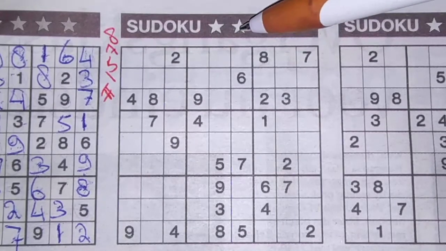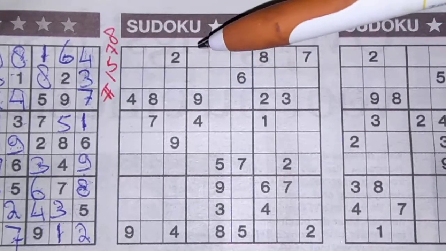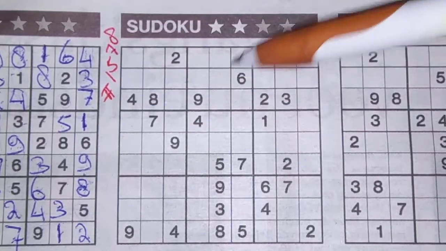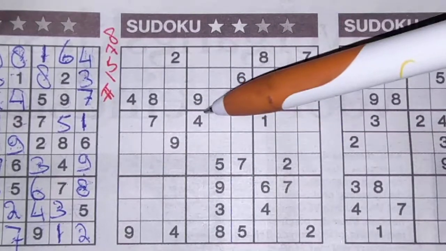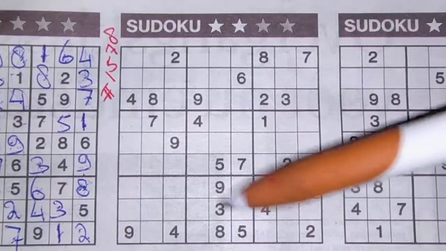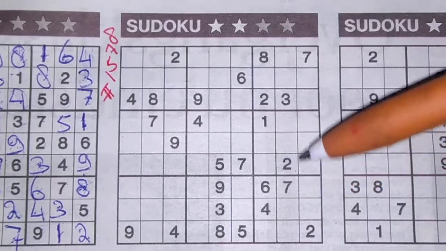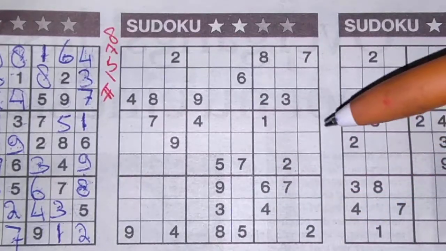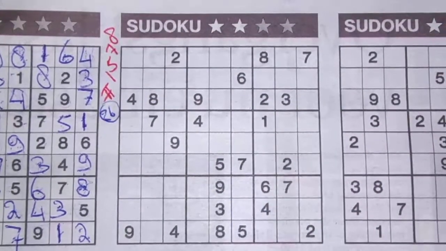2 stars Sudokus have 26, I believe. Let me check if this is correct. 3 plus 2 is 5, plus 4 is equal to 9, plus 2 is 11, plus 3 is 14, plus 2 is 16, plus 2 is 18, plus 4 is 22, plus 4 is equal to 26. Correct. So let's get started.